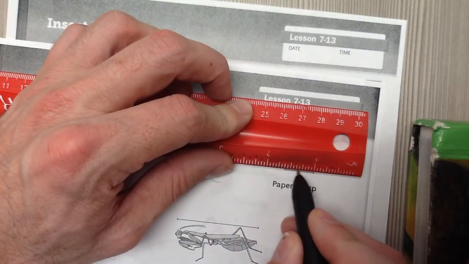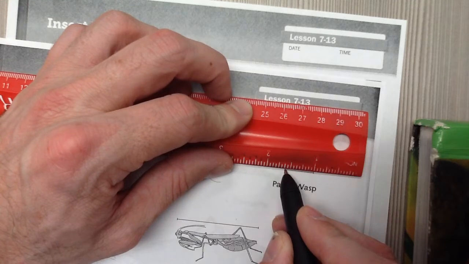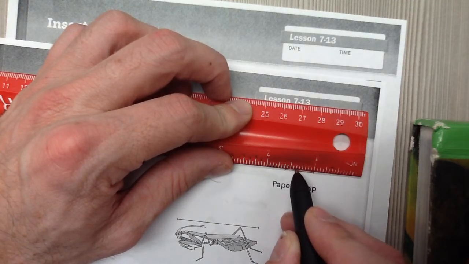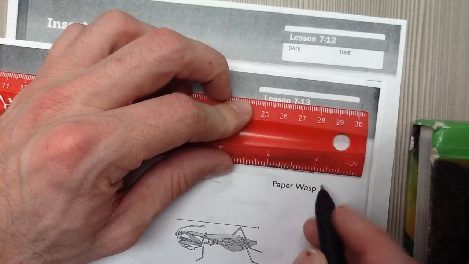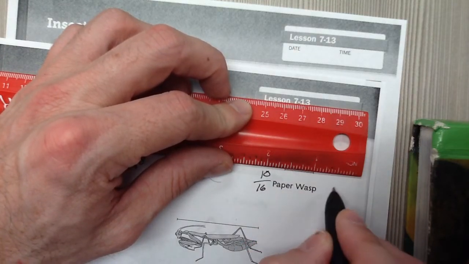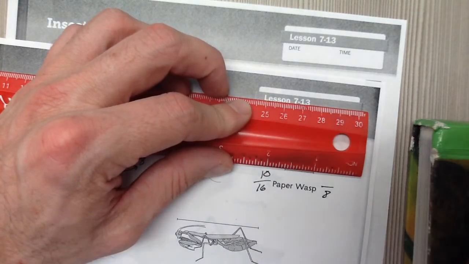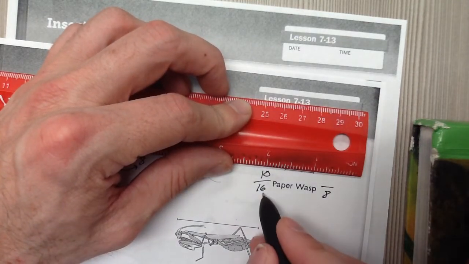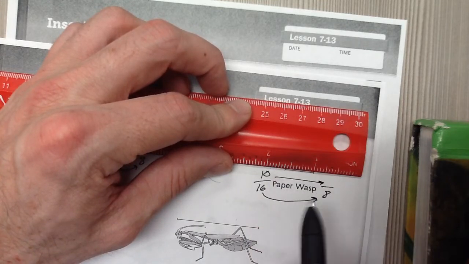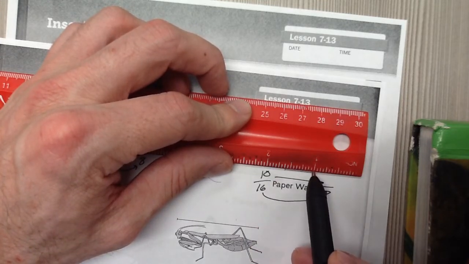So your choices are to count every individual line. Let's do that right now. 1, 2, 3, 4, 5, 6, 7, 8, 9, 10. So I get 10/16. You can use that to figure out your eighths, because you're cutting each of these numbers in half. Or you can just skip count lines.